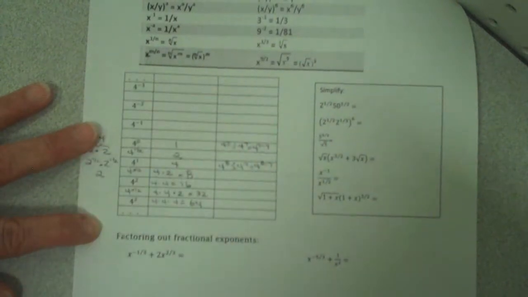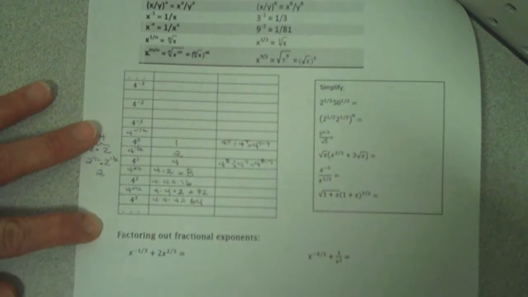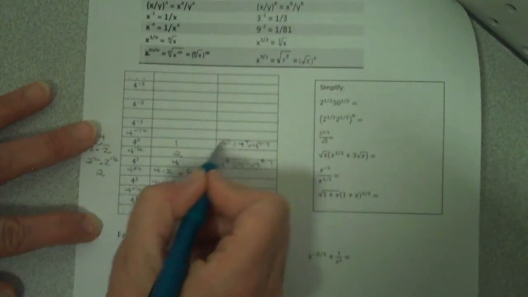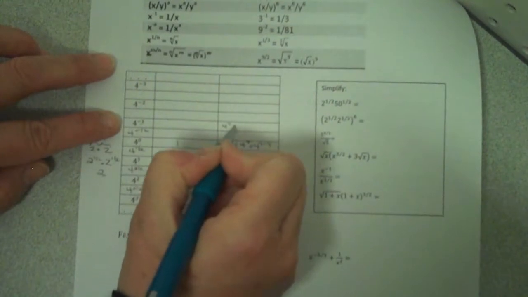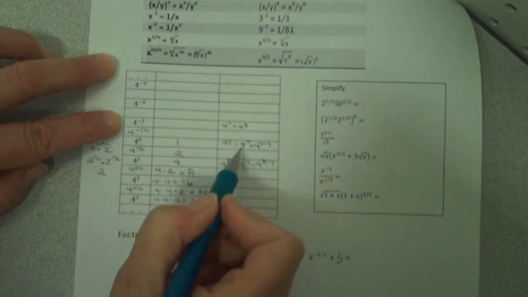If we back ourselves up into negative exponents, then we talk about 4 to the negative 1 and 4 to the negative 1/2. Then we want to go back to this idea again. 4 to the negative 1 would be like not having the same number of 4s when we're dividing.